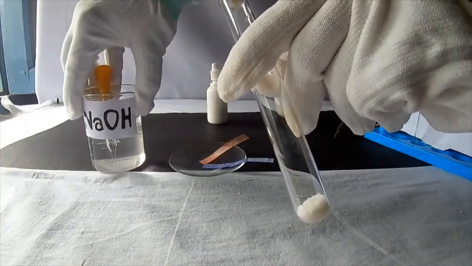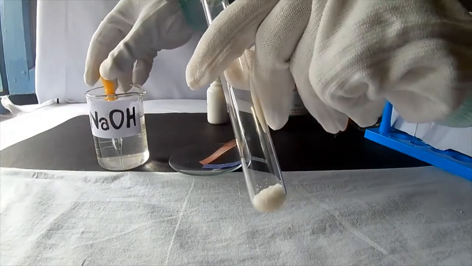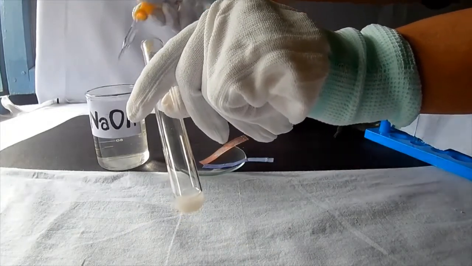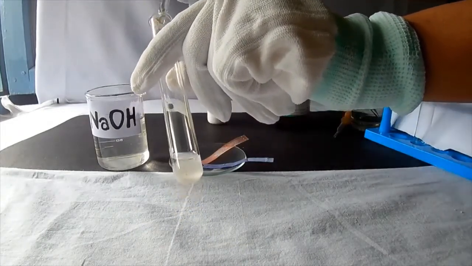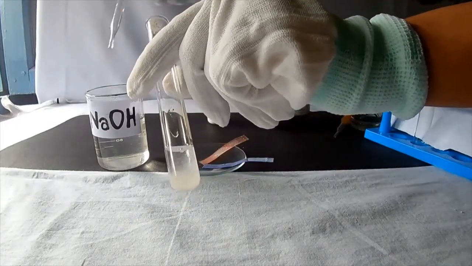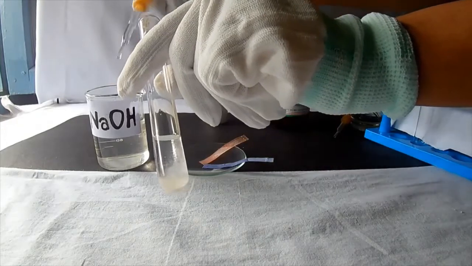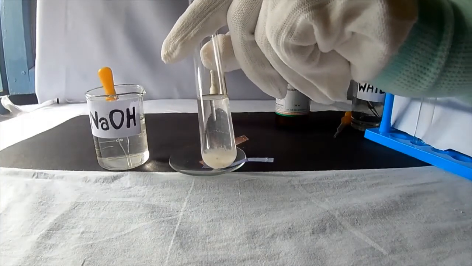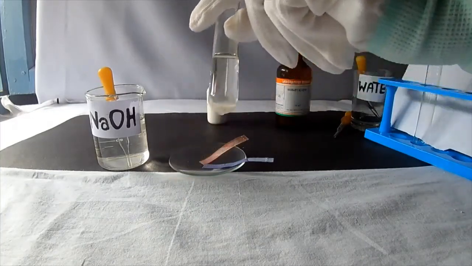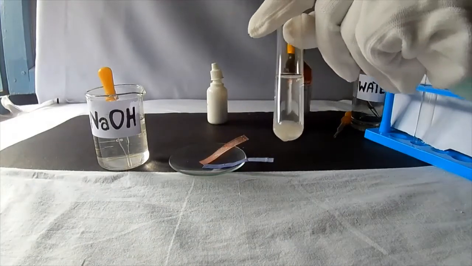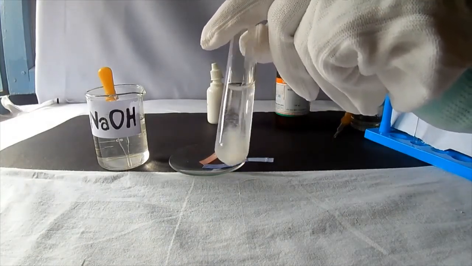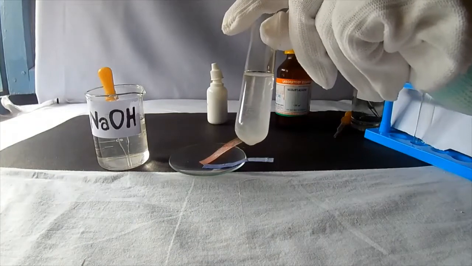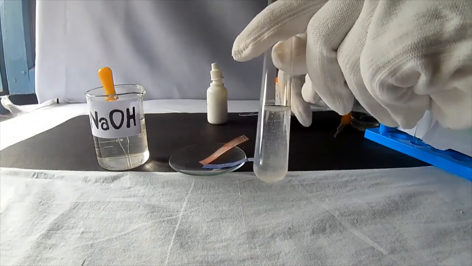Add sodium hydroxide solution into the test tube drop by drop. Be careful while adding. Now we can see that the salt dissolves in sodium hydroxide solution. Stir the salt well. Now we get a small pungent smell. This pungent smell indicates that ammonia gas is liberated.